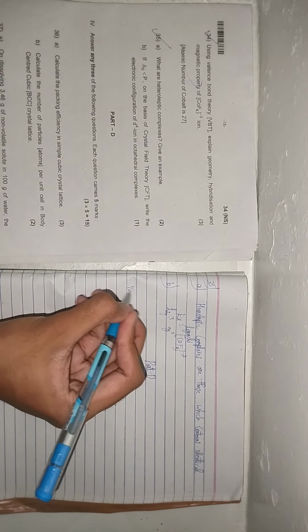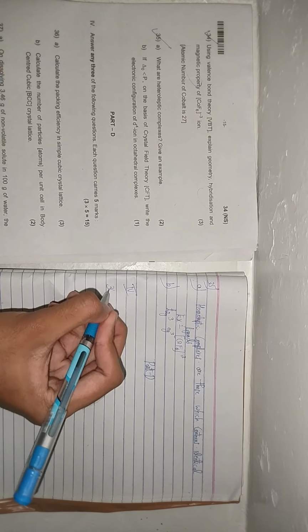Here they have asked, first one, that is question number 36. Here they have asked to calculate the packing efficiency of simple cubic crystal lattice.